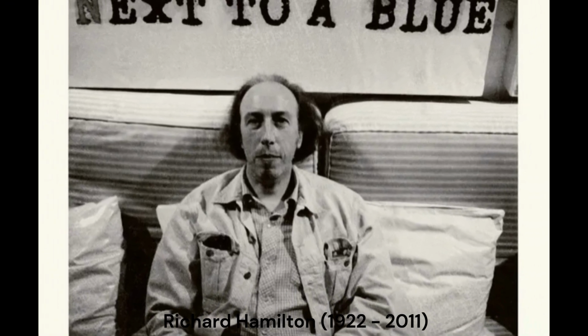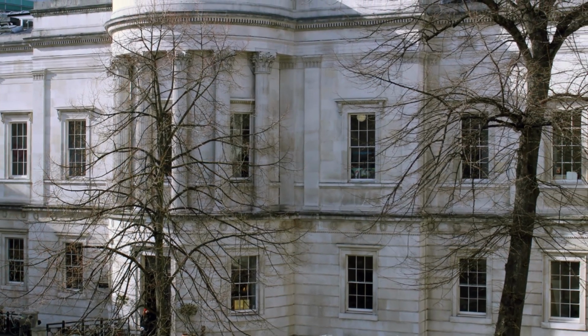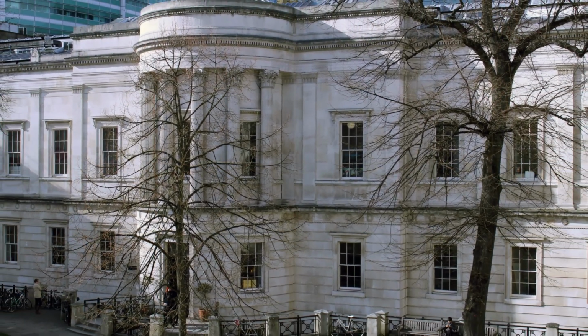Born in London in 1922, Hamilton developed an early interest in the visual arts, which led him to study at the prestigious Royal Academy of Arts. His formal training continued at the Slade School of Fine Art, where he further refined his artistic sensibilities.